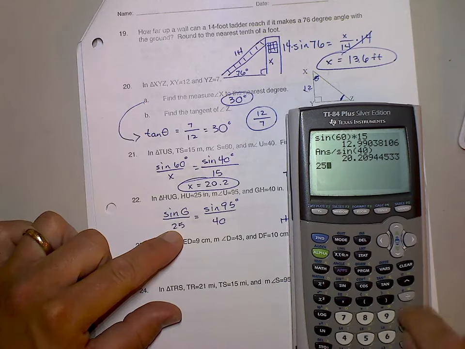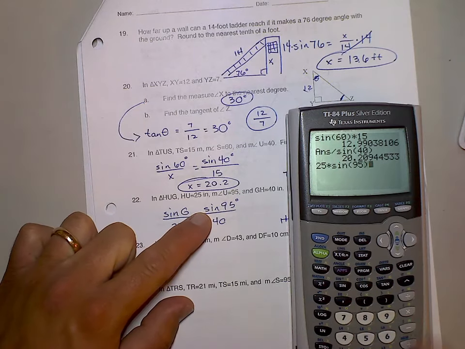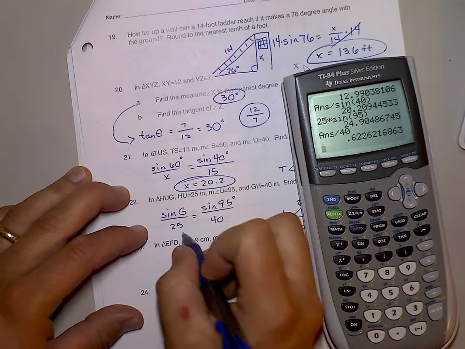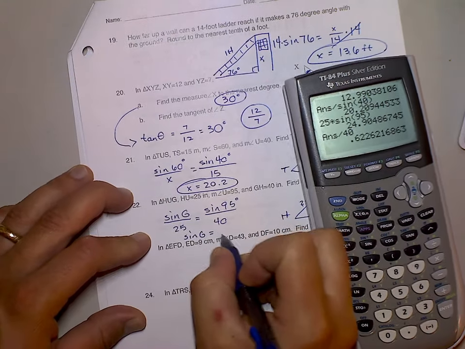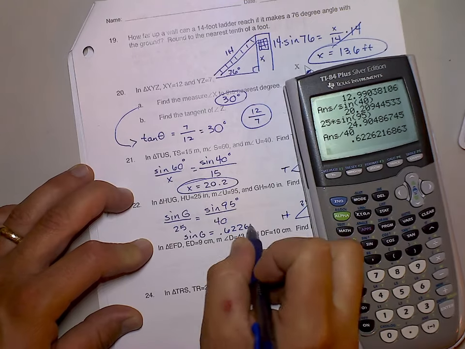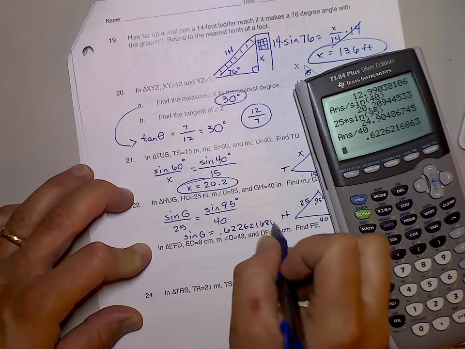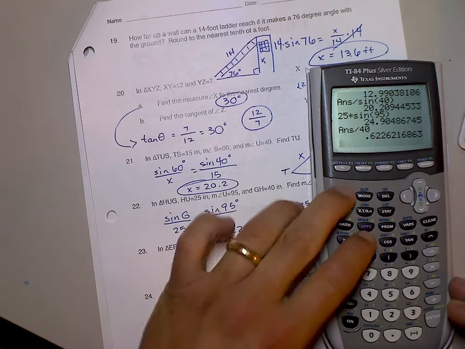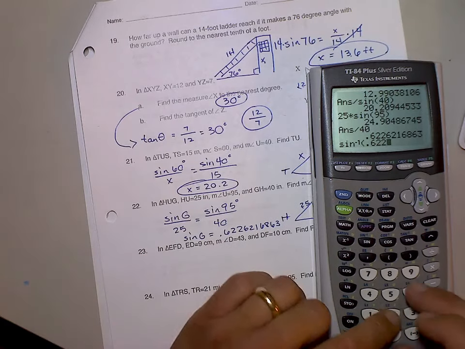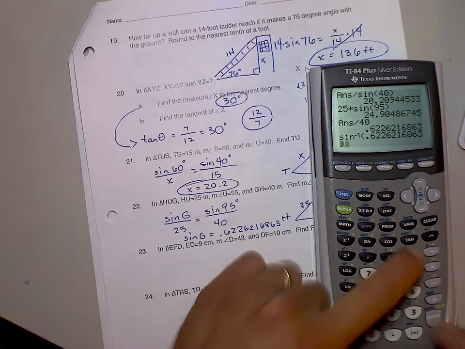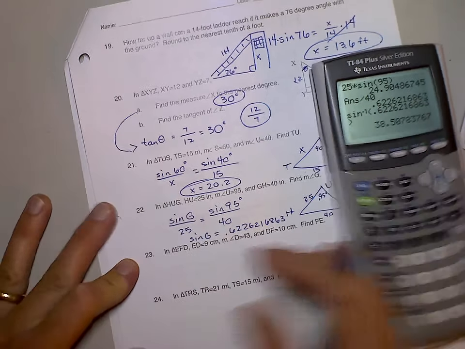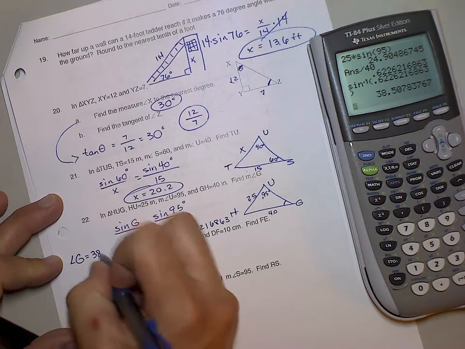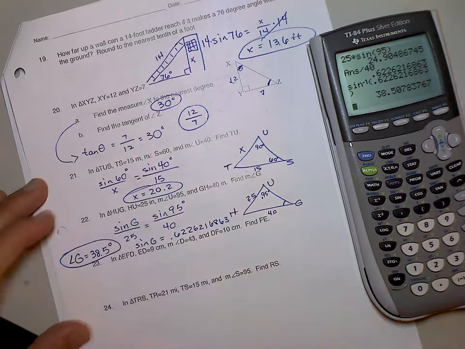Here I'm going to do 25 times the sine of 95, and I'm going to divide that by 40, bearing in mind that now I've solved for sine of g. Sine of g equals 0.62226216863. If sine of g equals that, I have to take the inverse sine of that to get g all alone. And I find that g equals 38.5. So angle G equals 38.5 degrees. And that is your answer for number 22.